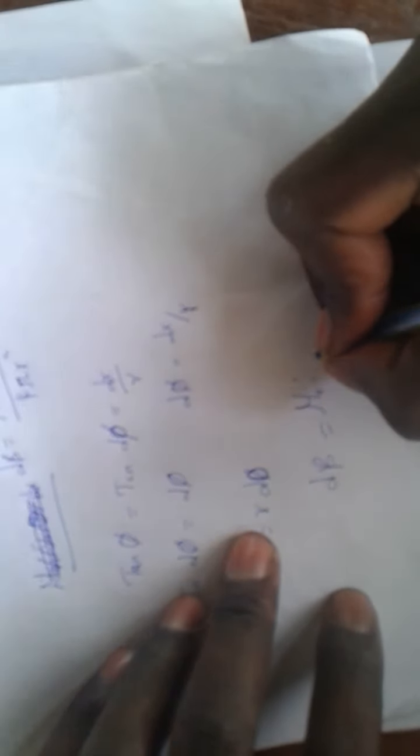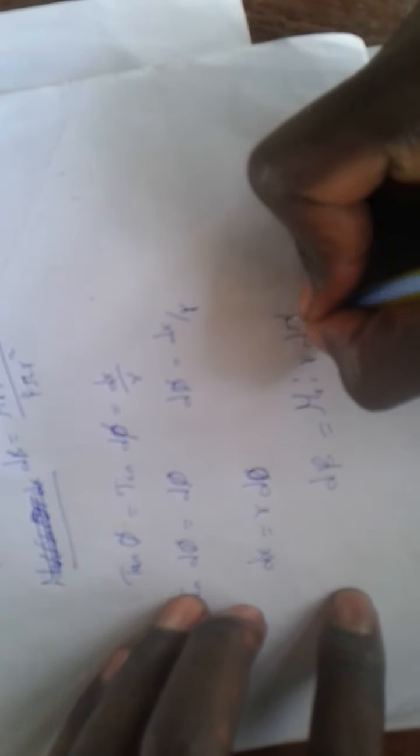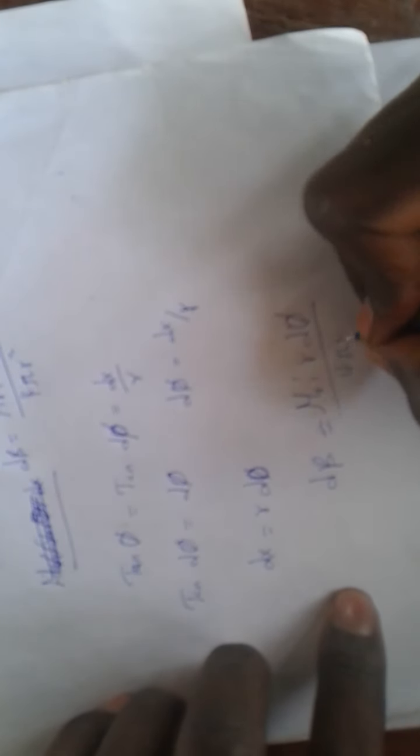So dB will be equal to mu naught I r d theta over 4 pi r squared. So the r will cancel with the squared part, so it will be mu naught I d theta over 4 pi r.